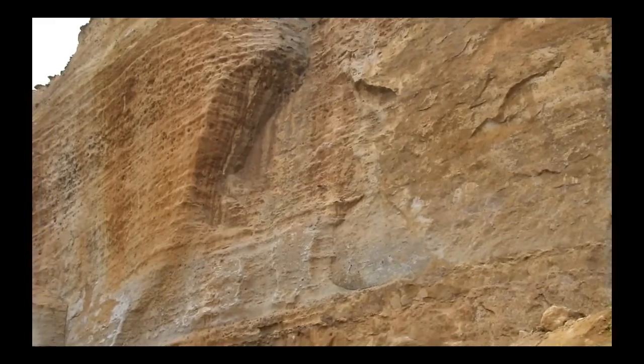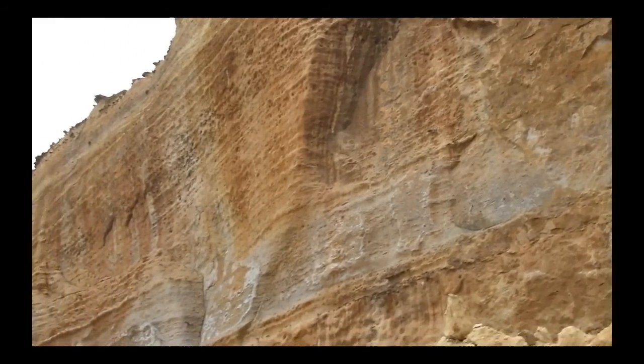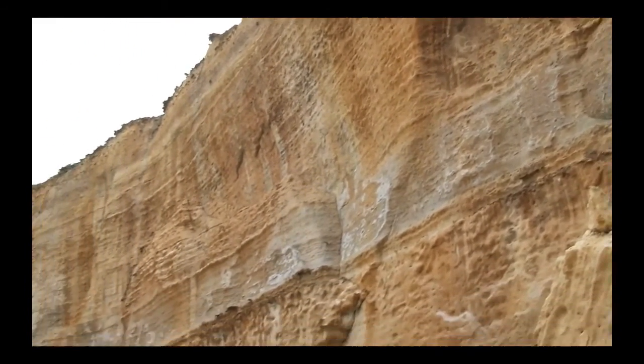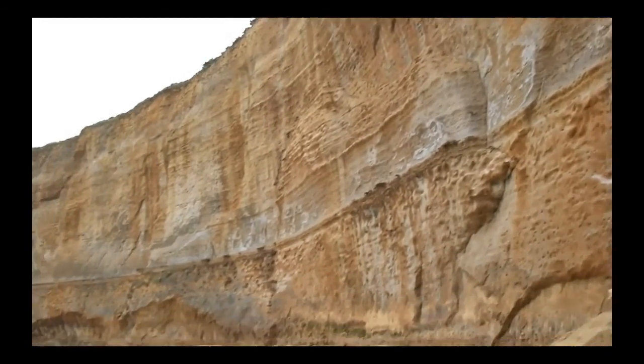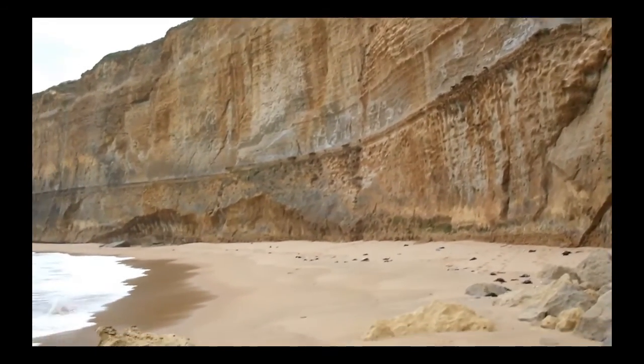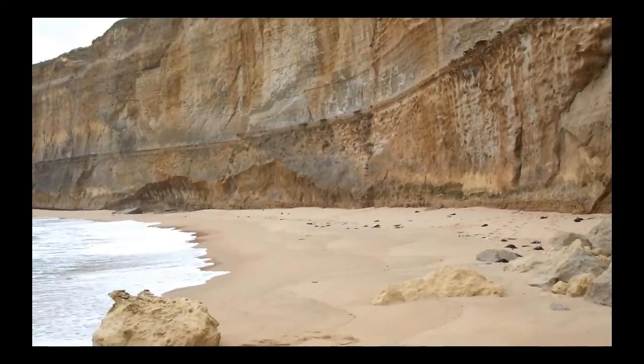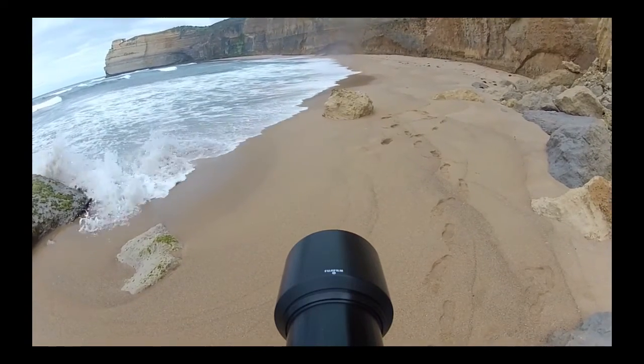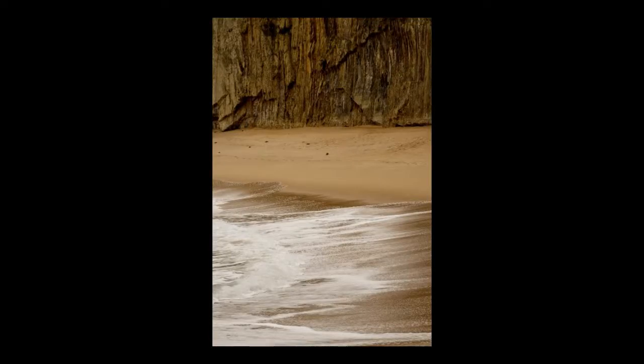But panning down, I also noticed that there's some nice water running up and down the beach, and you've got that nice colour of the limestone in the background, so it just said a nice abstract image to me. So I pointed my lens at it and voila.